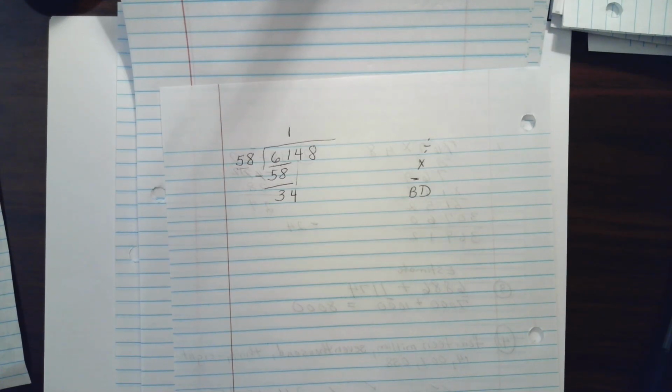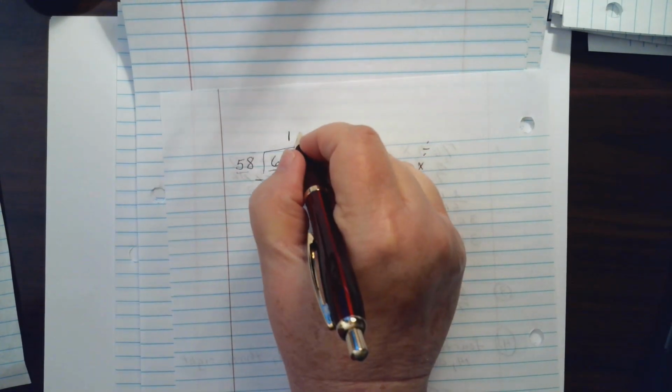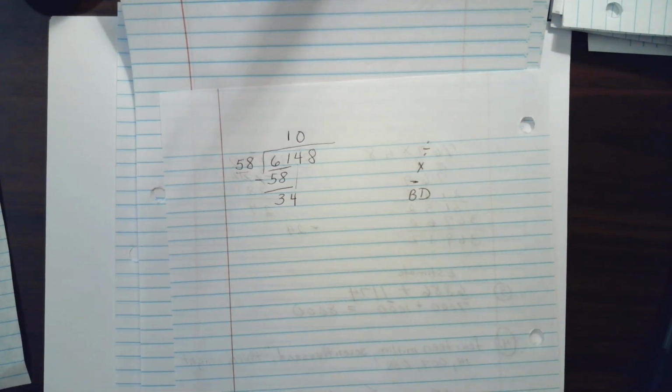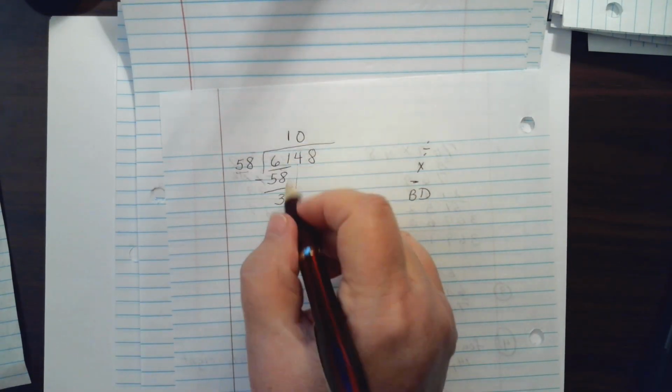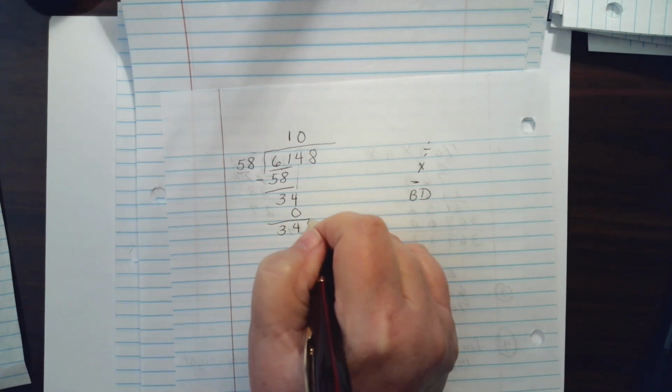Some people will say, well, 58, there are no groups of 58 in 34. That won't go. No, we'll put a 0. You still have to do these steps. You can't bring down another number. 0 times 58 is 0. Subtract. Bring down the 8.